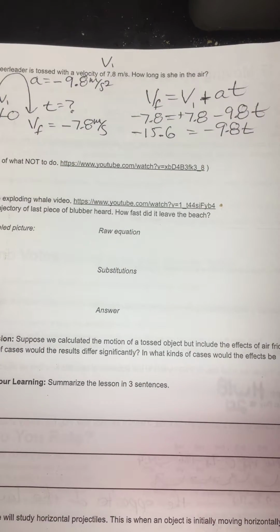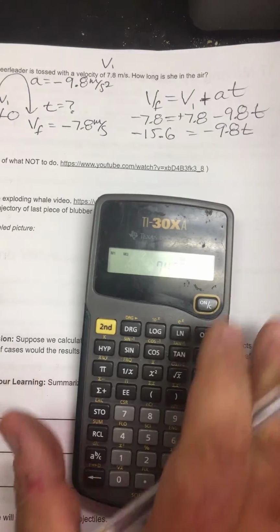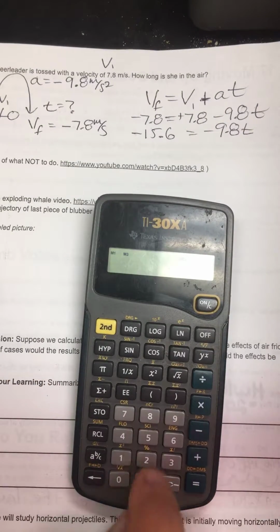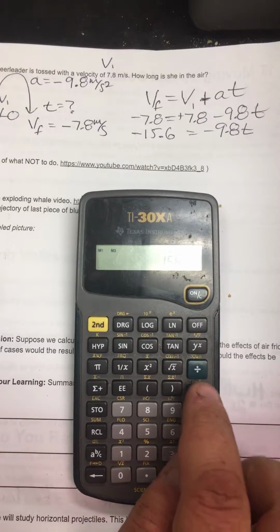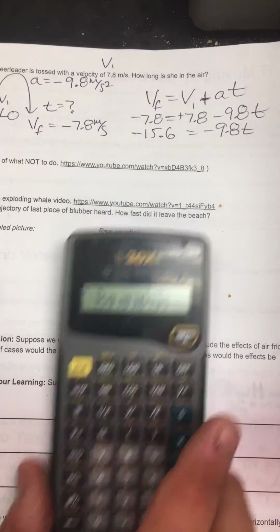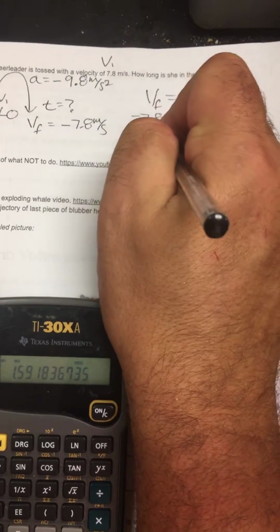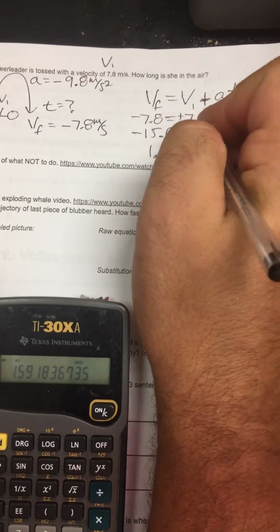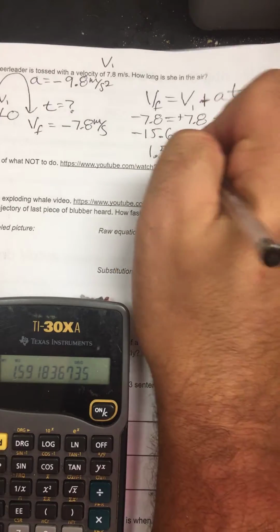And then we're going to divide both sides by 9.8. 15.6 divided by 9.8 is 1.59, and that's going to be seconds.